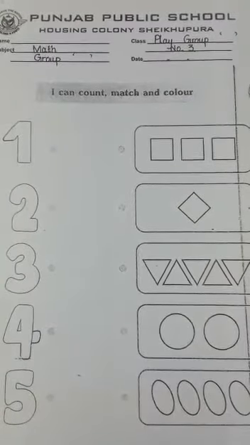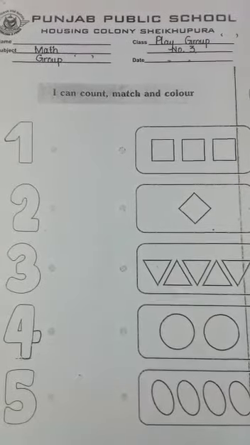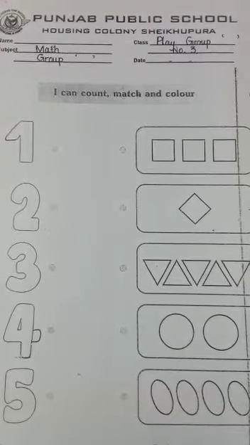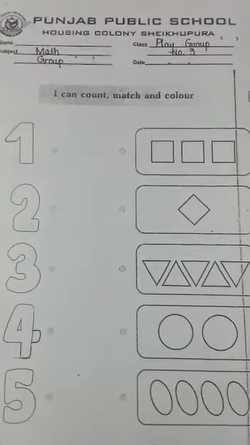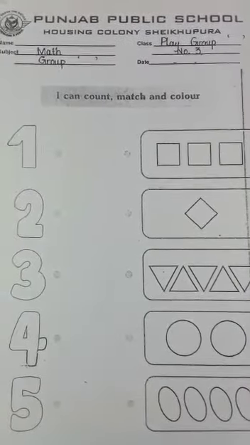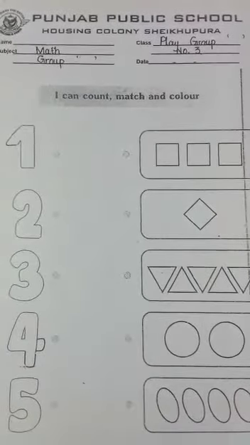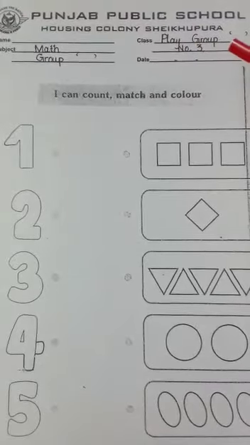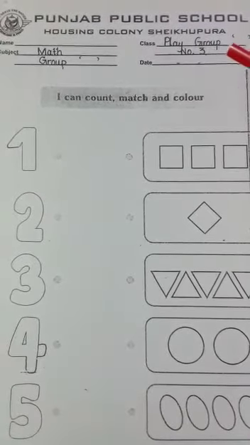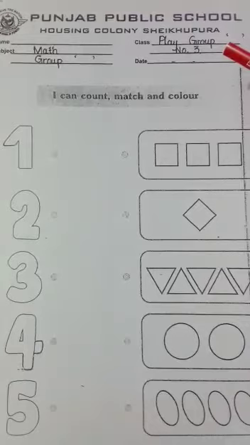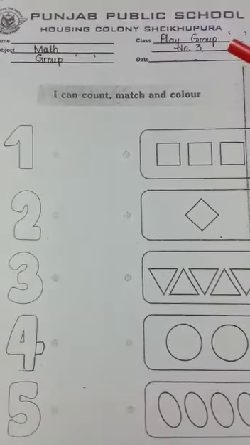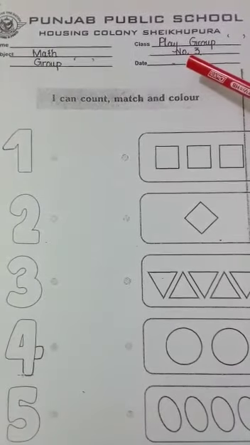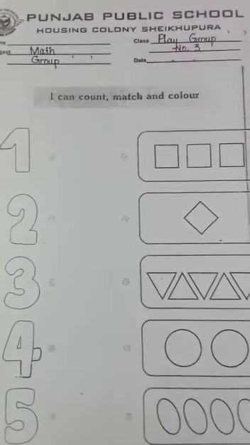Now kids, I'm here with my today's worksheet, and here I have an option for all of you to refresh your mind by using colors. So first of all, don't forget to mention your name and section of class, date, and your group name. And after that, obviously the sheet number, that is 3.